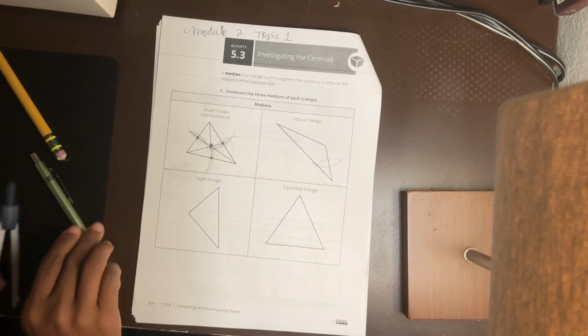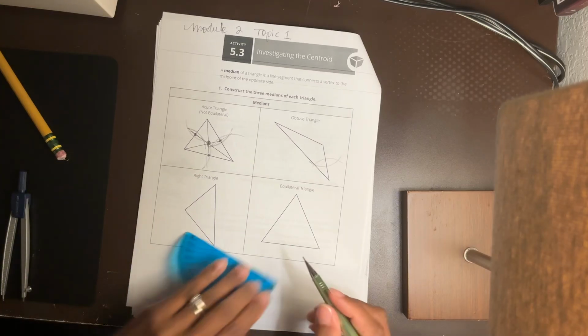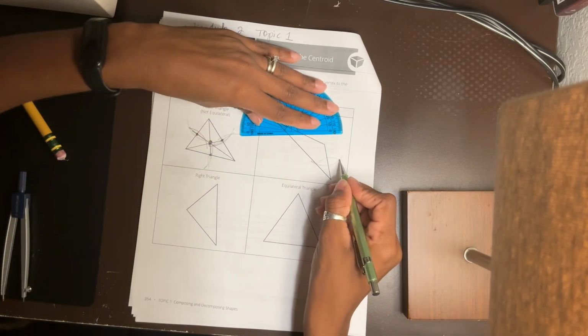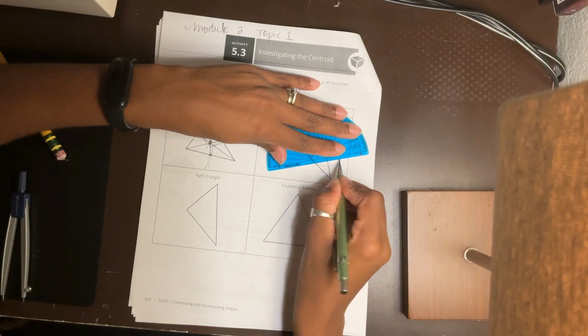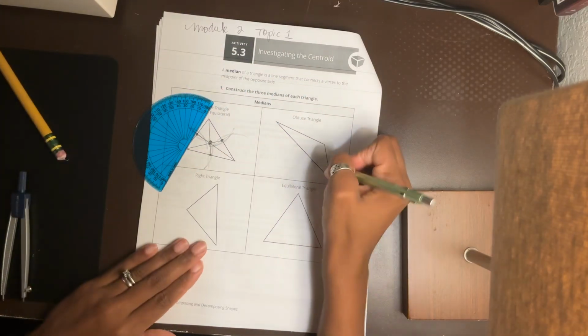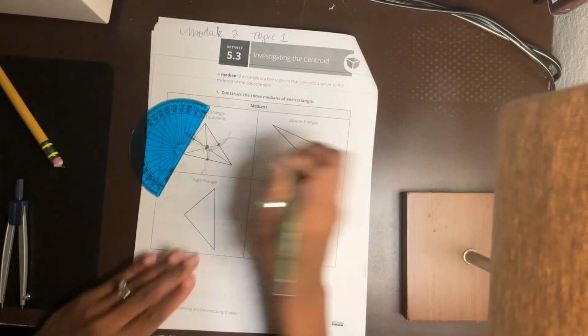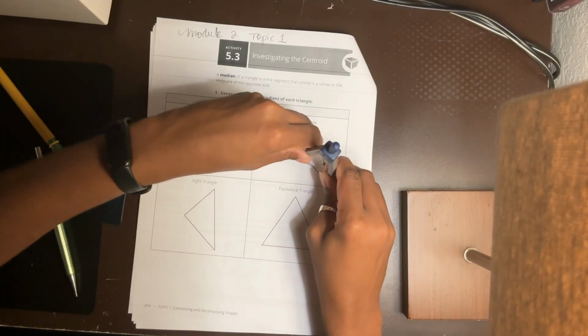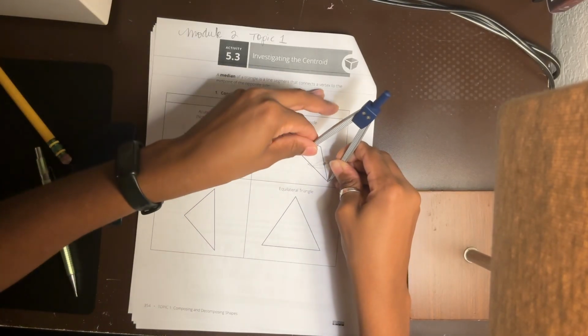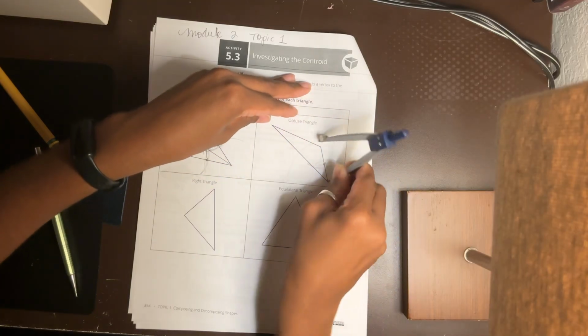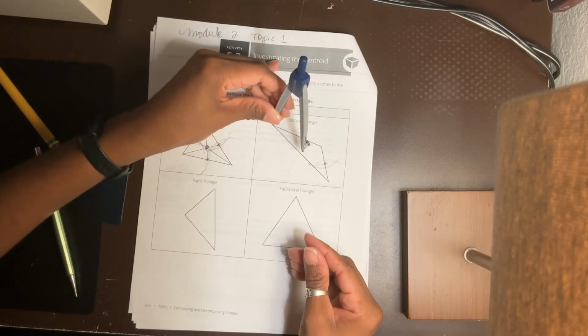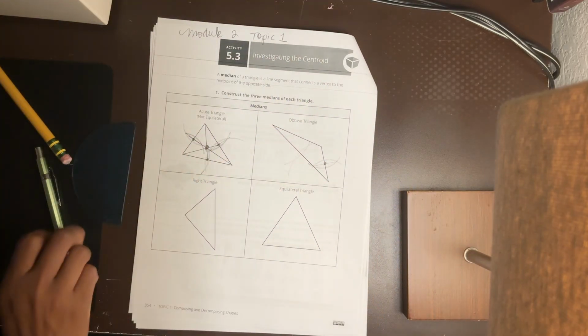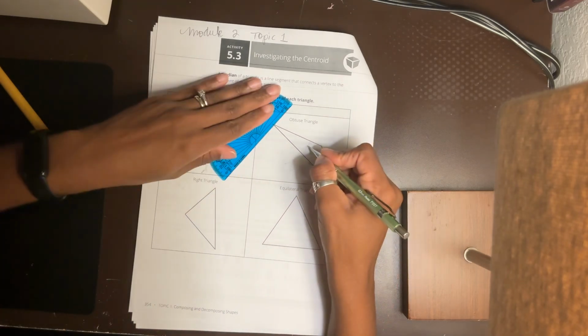All right, so I start with my perpendicular bisector construction. I'm going to connect just a little one, because all we need is the midpoint. I'm going to do the same thing for the other two sides. Is that more than half? I'm going to go a little bit more. Oh, shoot, that was pretty close. I was cutting it close.